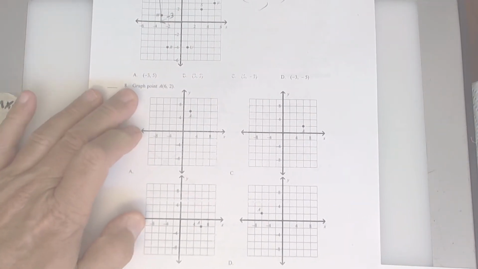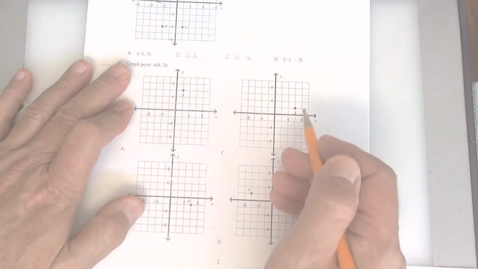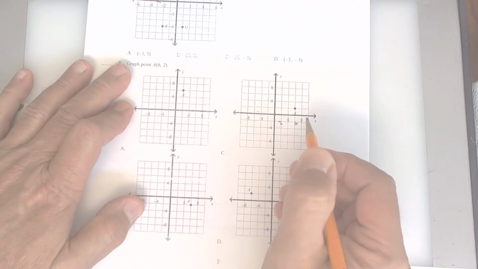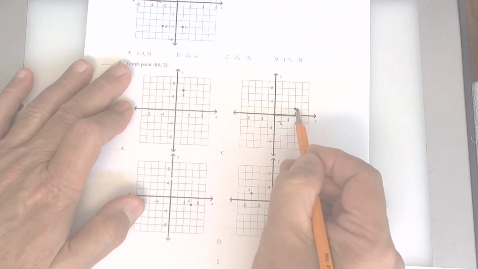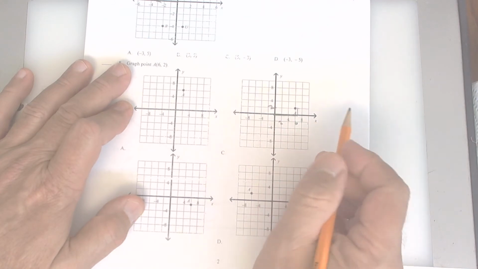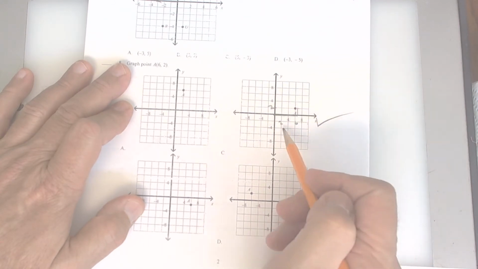This one says graph 6, 2. But if you look, the scale is 2, 4, 6, 8. So over 6, up 2 is right here. It's a little tricky, but that's it. Okay? They changed the scale on you. Make sure you can graph a point.